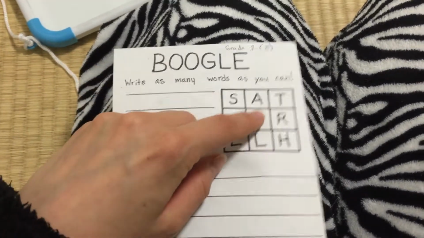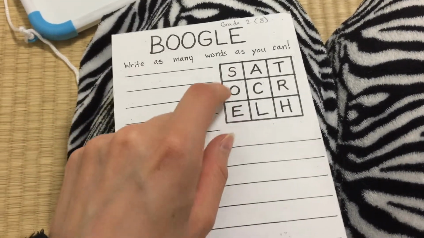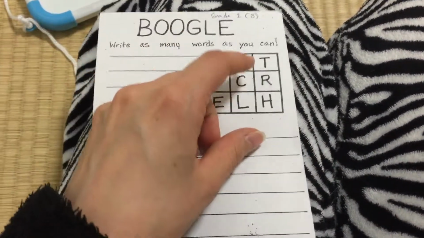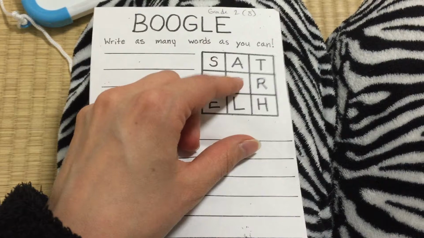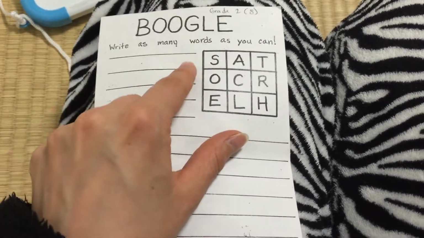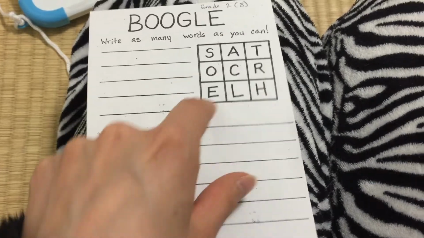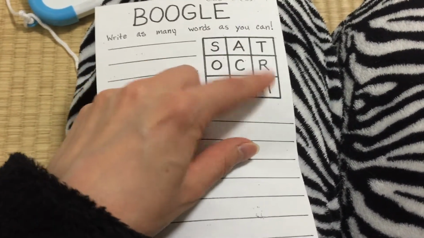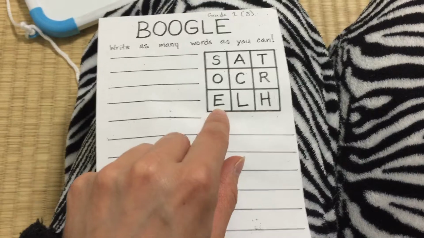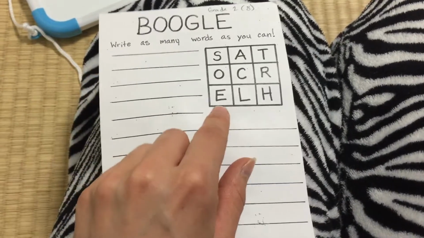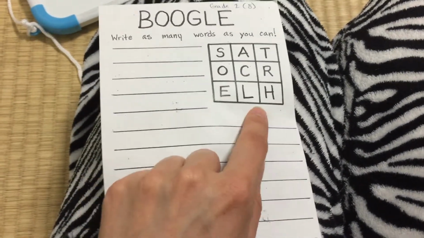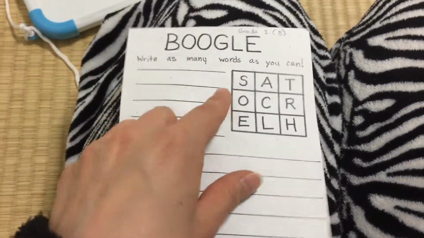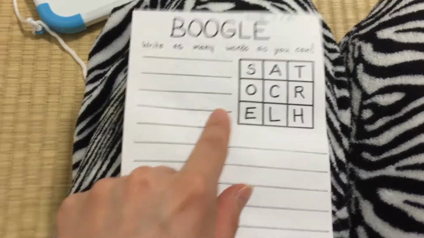So you can do C-A-T, cat. You can do C-A-R, car. You can do C-L-O-S-E, close. And the biggest word that we got so far was teacher, T-E-A-C-H-E-R. I found it's a lot easier to let them use the same letter twice or 3 times or however many times you need. So we ended up doing that.